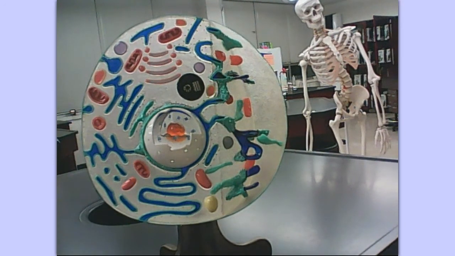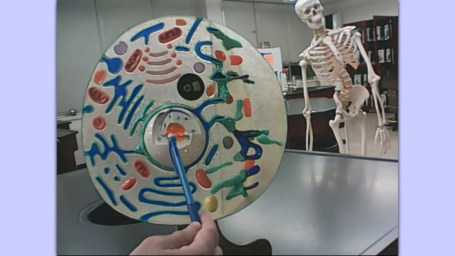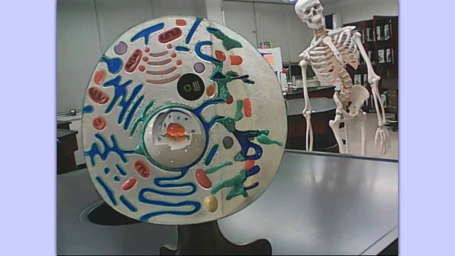Once it's condensed and we can see the chromosome, then we call those chromosomes. So you can call them chromosomes because we can see them with the compound microscope. If we can see them, it's getting ready to undergo mitosis. So chromosomes are condensed chromatin; decondensed would be chromatin.